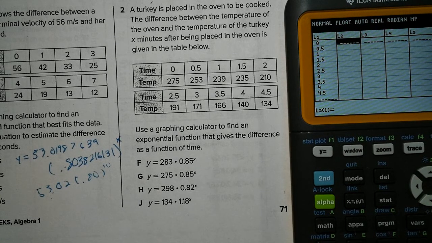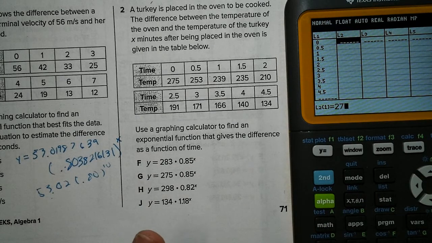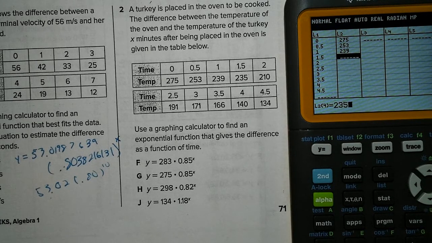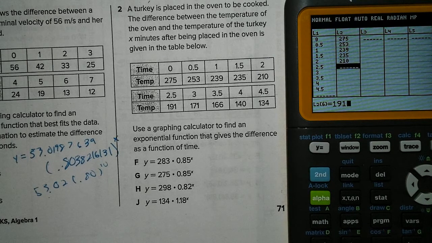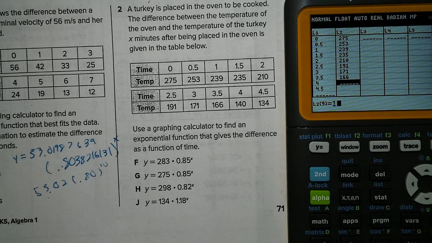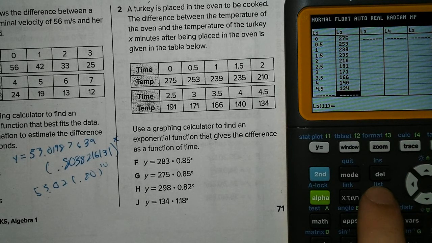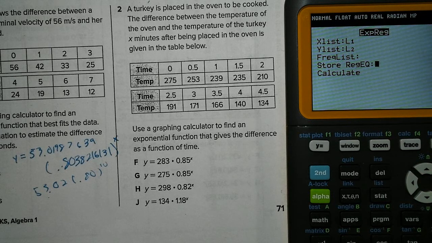Boom. Now, for the Y values, we've got 275, 253, 239, 235, 210, 191, 171, 166, 140, and 134. Now we're going to go back to stat, calc, go down to 0, exponential regression.